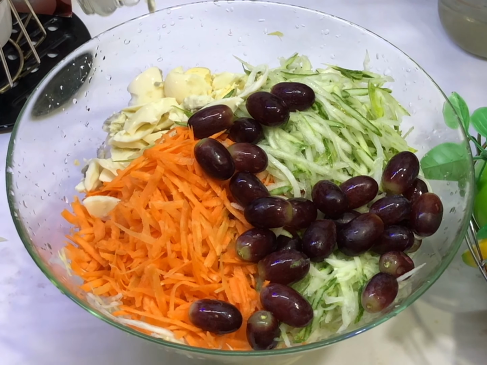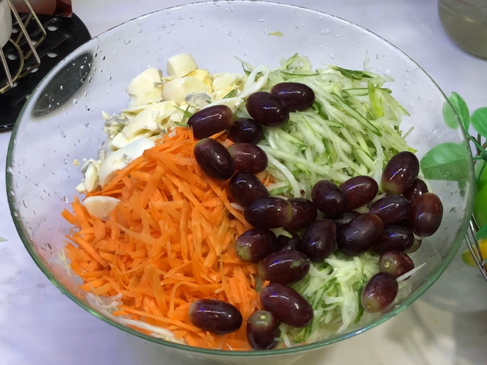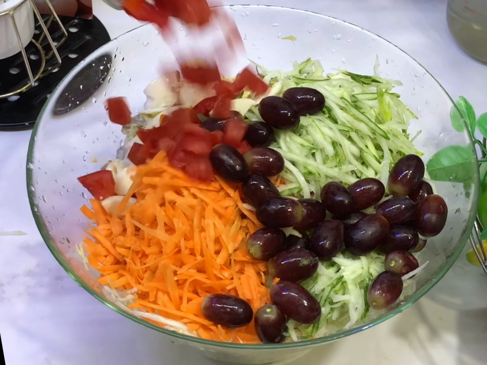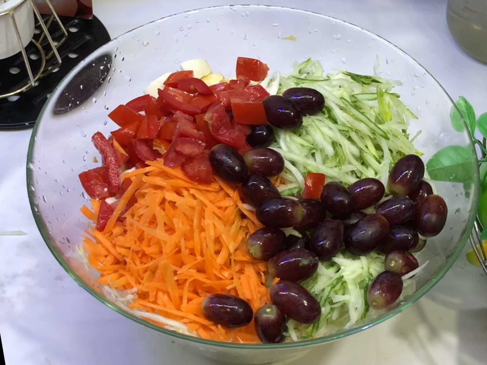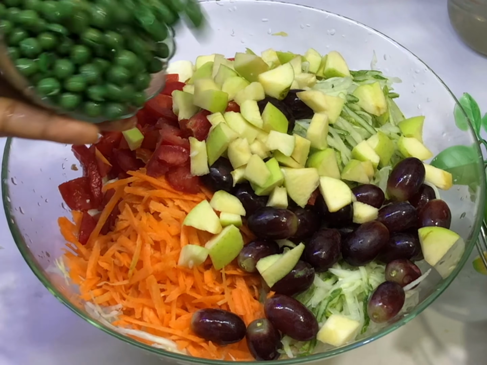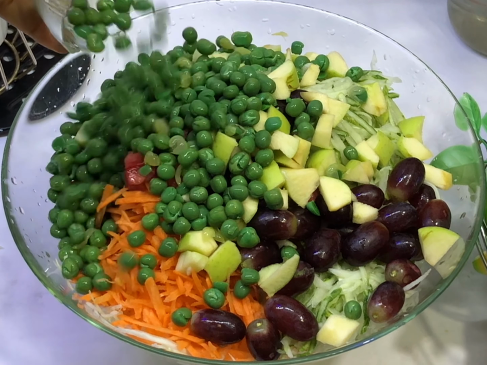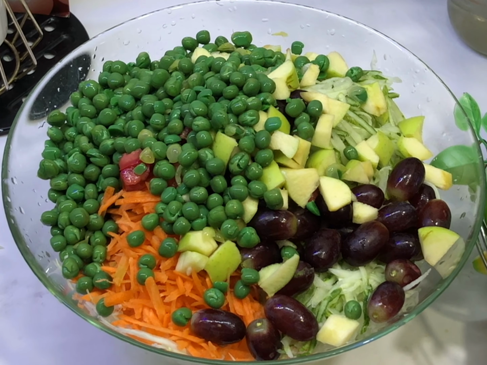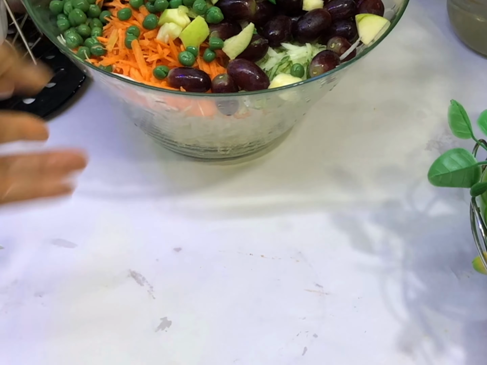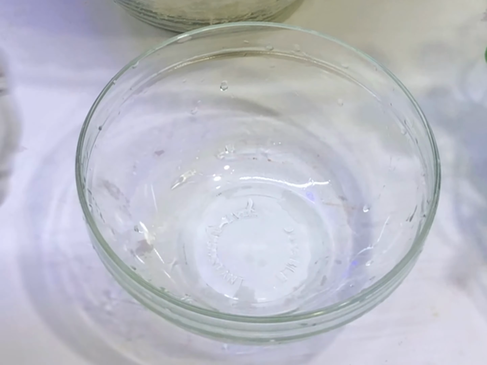The boiled eggs. Some of the ingredients that we displayed were actually cut off camera, but for emphasis sake, I showed the ones that needed to be shown on how I did that. And here is our tomato, apples, and finally peas. I don't know how I skipped it when I was showing the list of the ingredients we were using. So I'm going to set this aside and now prepare our famous dressing.